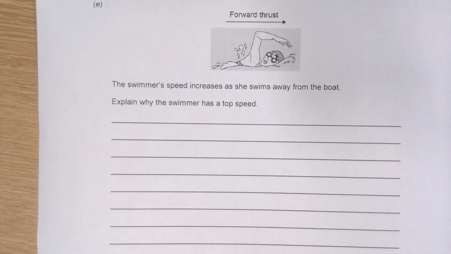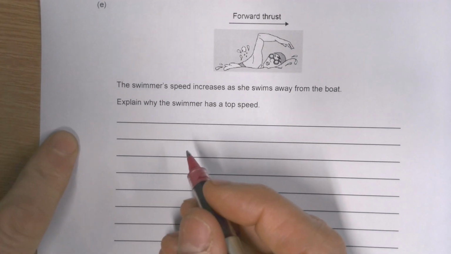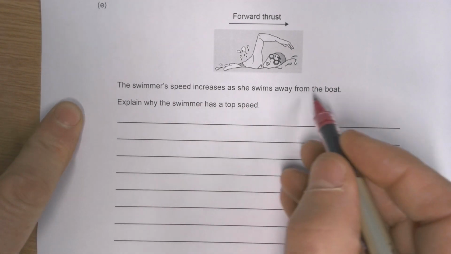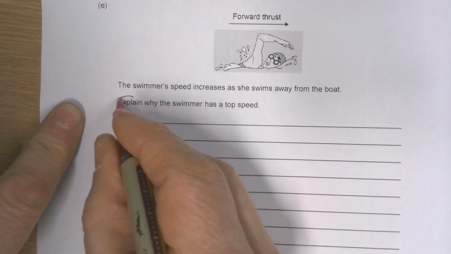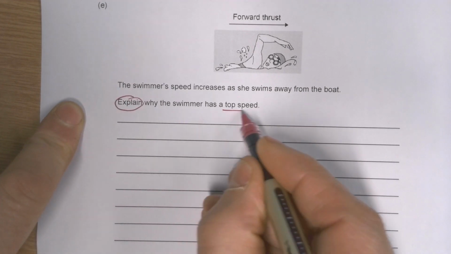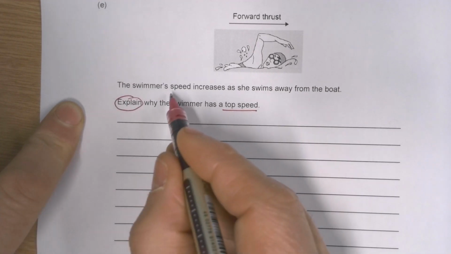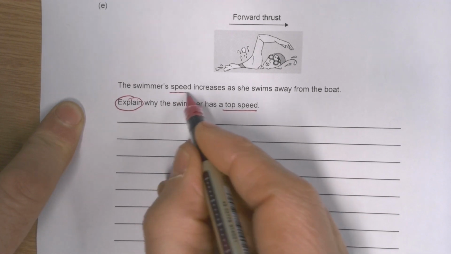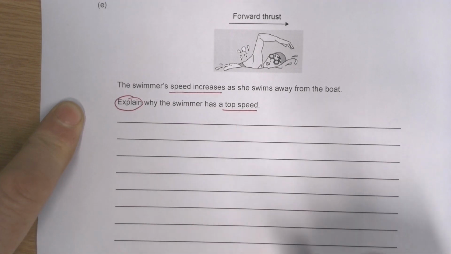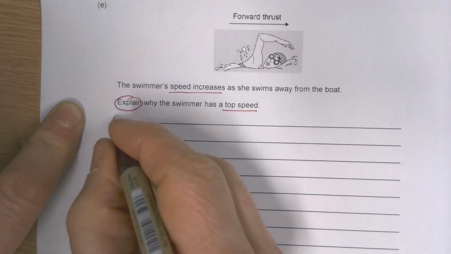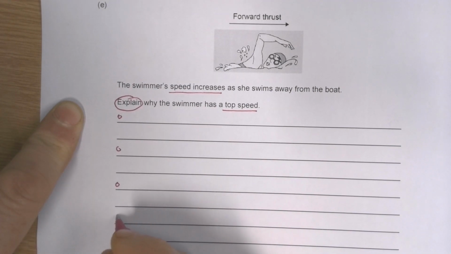Okay, forces, question 4, part E. The swimmer's speed increases as she swims away from the boat. Explain why the swimmer has a top speed. Okay, so the speed increases as she swims away from the boat, but why do they have a top speed? It's worth 5 marks. So 1, 2, 3, 4, 5.